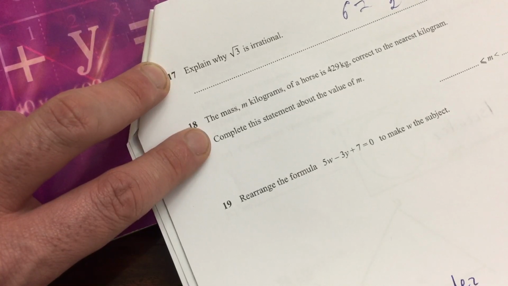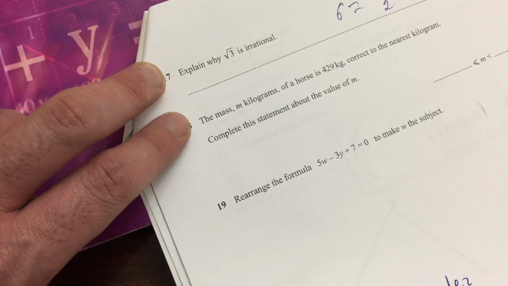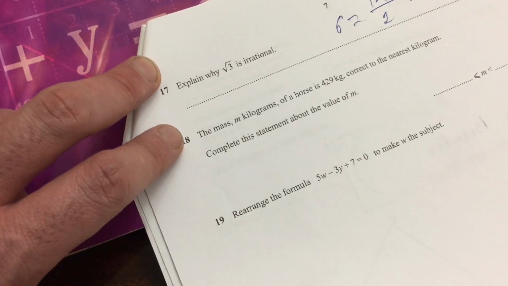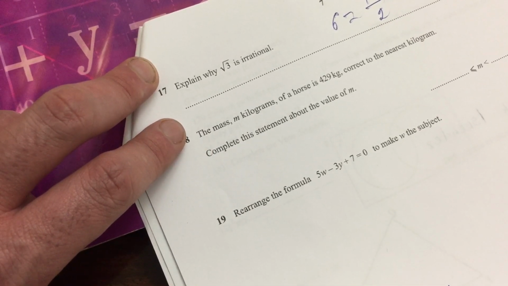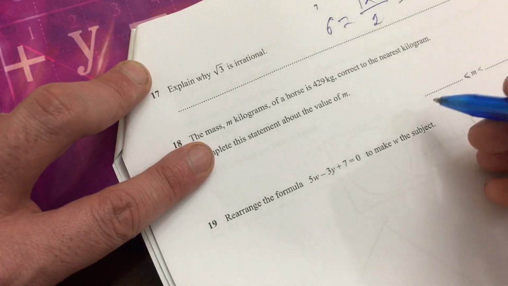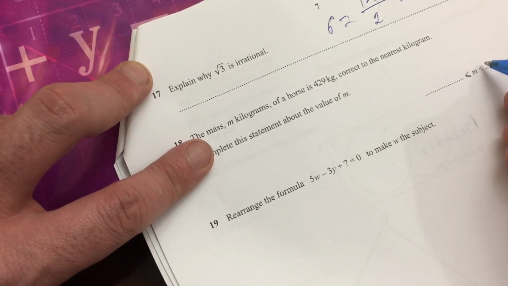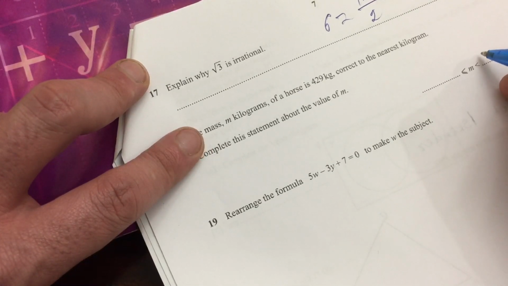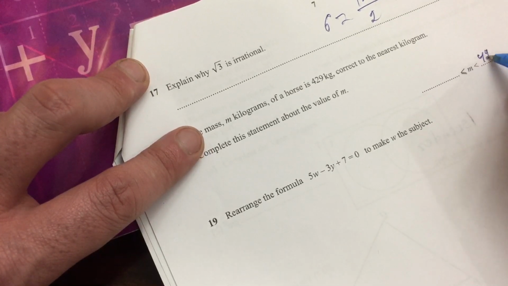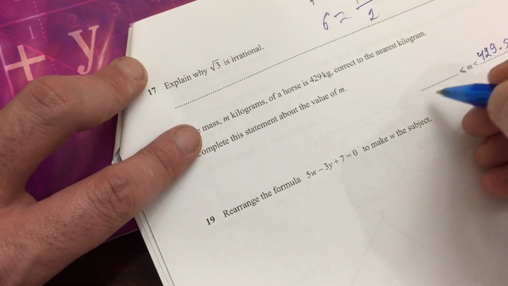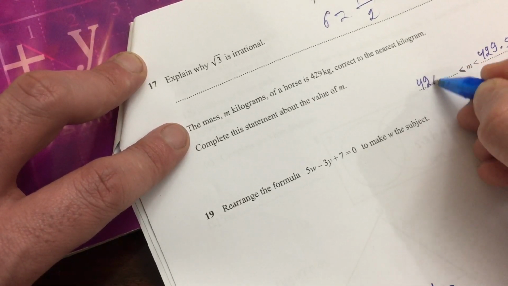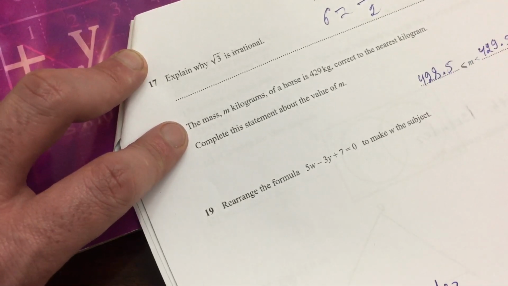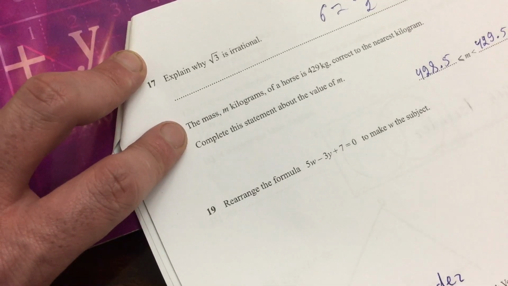The mass m kilograms of a horse is 429 kilograms, correct to the nearest kilogram. Complete these statements about the value of m. m is less than 429.5, m is greater than 428.5.